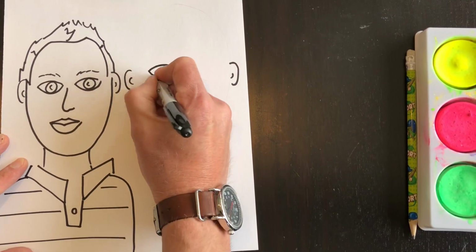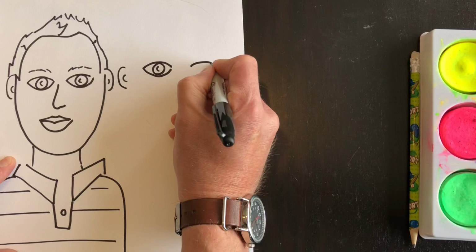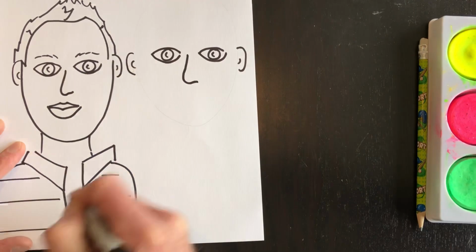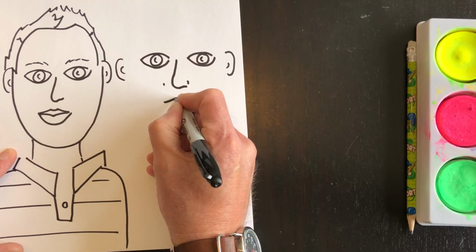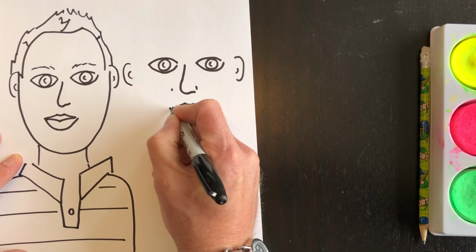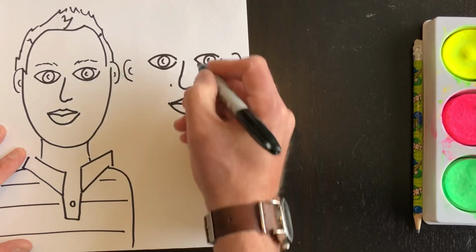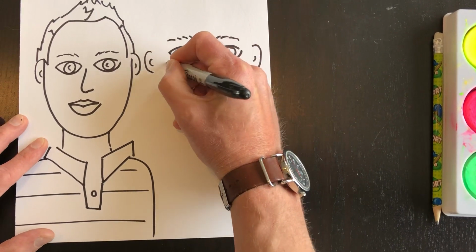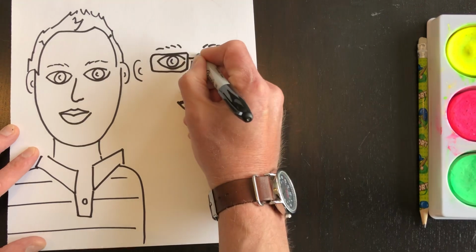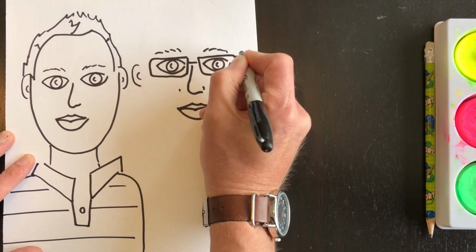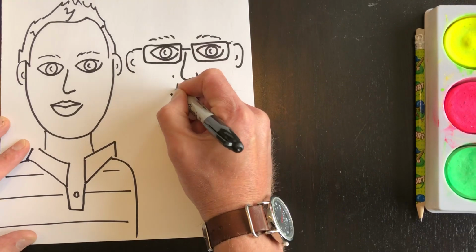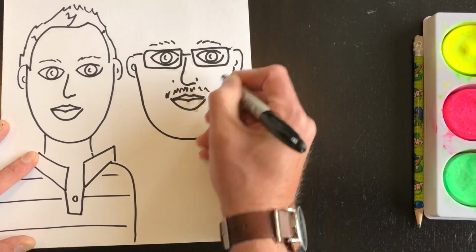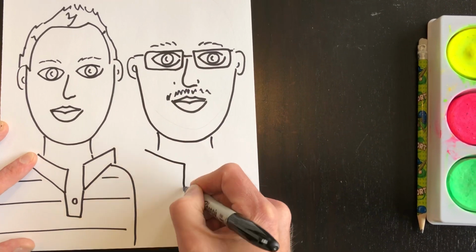Using a lot of the same ideas as ovals for the eyes with some circles inside. The same ideas like an L shape, or you could do a J shape. And do his lips. You could have your mouth be open with your teeth inside. My dad has glasses, so I'm gonna do glasses around here. And he has a mustache, so I'm gonna put a mustache on him too. To the bottom of his chin, his shirt.